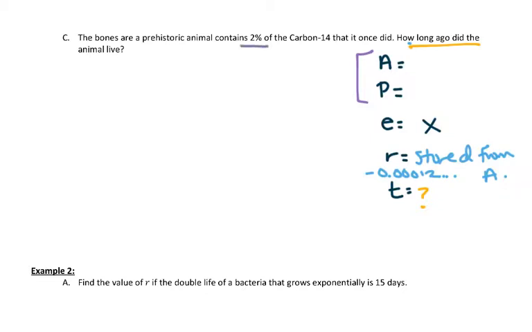The fact that it contains 2% of the original is telling you the amount at the end and the amount at the original. If you started with 100, whatever the unit, it does not matter, and it only contains 2% in the end, it has 2 of 100, right? Percent means out of 100. So that percentage gives you both of those.